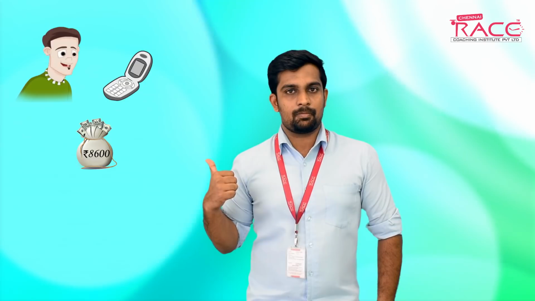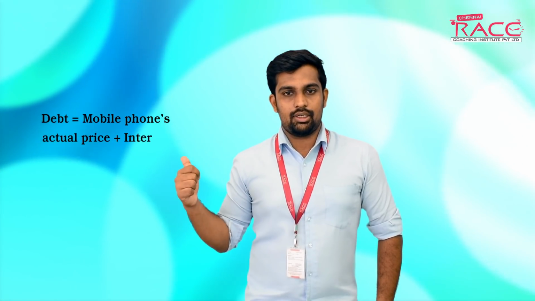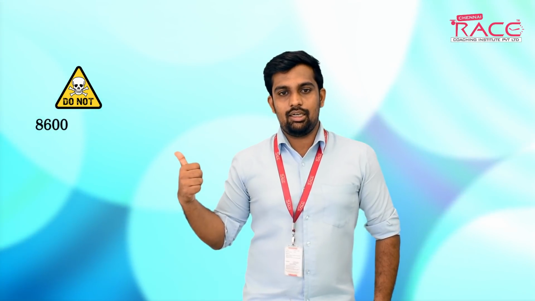In this question, we are asked to find the 4 equal annual payments for buying a mobile phone to the shop owner, the debt being rupees 8,600. Here, the meaning of debt is the sum of the mobile phone's actual price plus the interest. But it doesn't mean that we have to divide this rupees 8,600 into 4 equal parts. That is, 8,600 by 4 is equal to rupees 2,150, since this value is also given in the options.